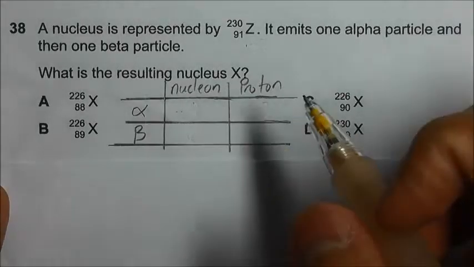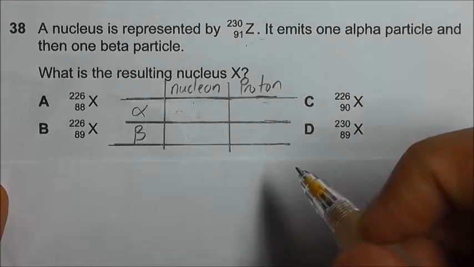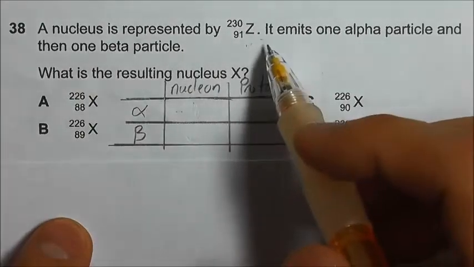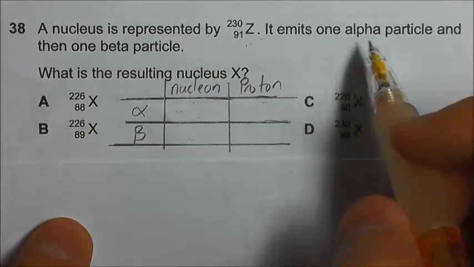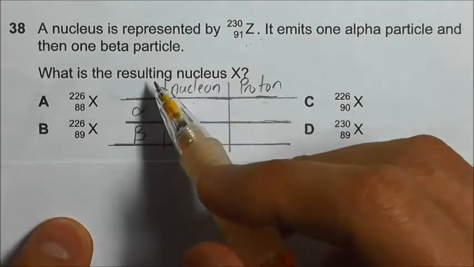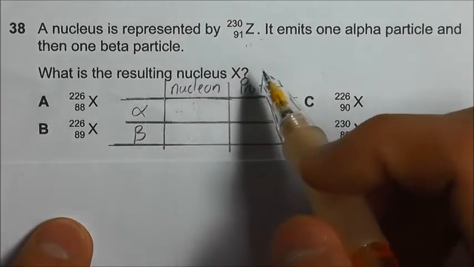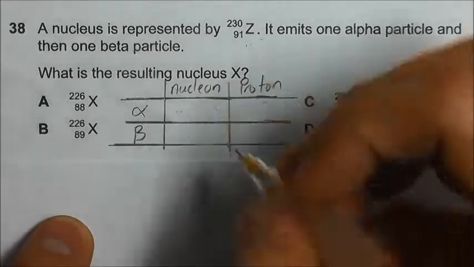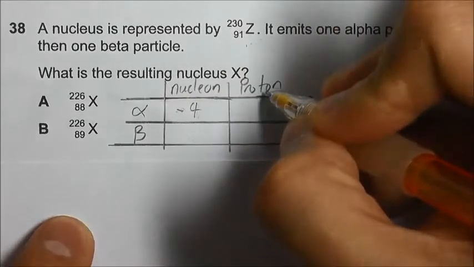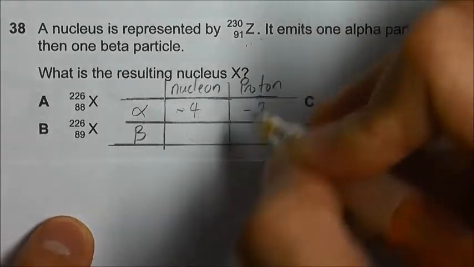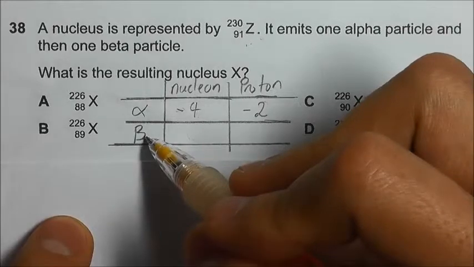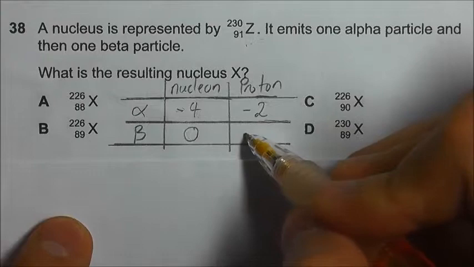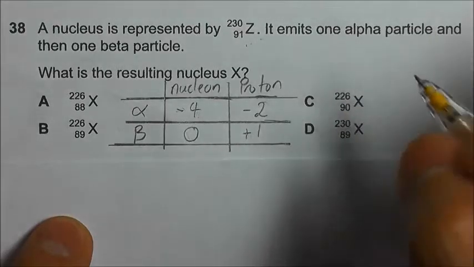Okay, this is a question on nuclear physics, so it is out of syllabus since 2008. Okay, we have a nucleus that is represented by this formula here, and it emits 1 alpha particle and 1 beta particle. So what is the resulting nucleus of X? So after emitting an alpha particle, the nucleon number is going to decrease by 4 and the proton number will decrease by 2. And after emitting a beta particle, the nucleon number will remain unchanged and the proton number is going to increase by 1.